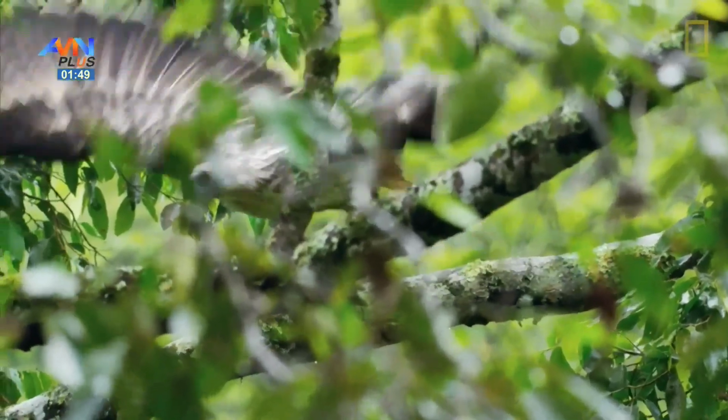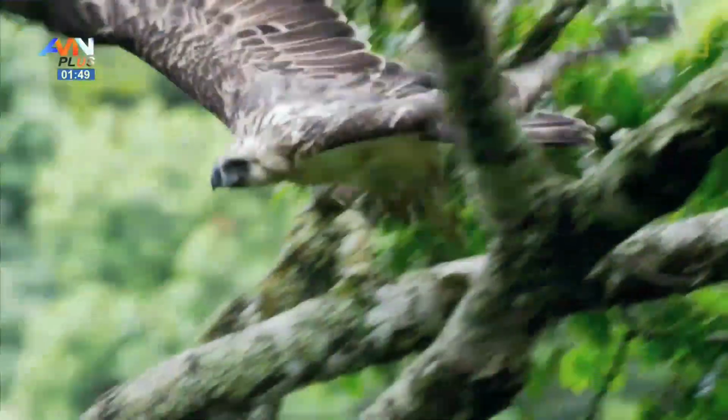The Philippine eagle is one of the world's largest and rarest birds of prey.